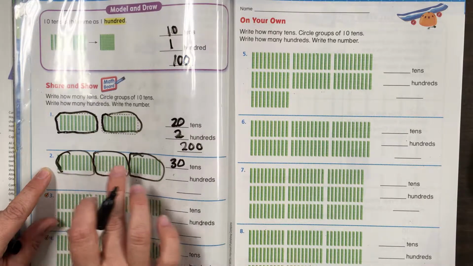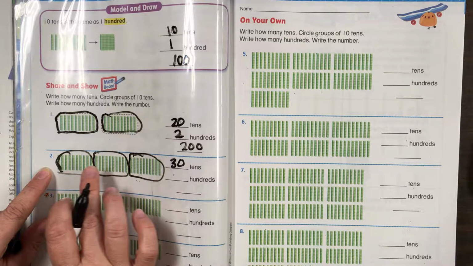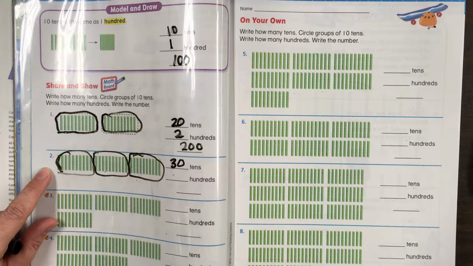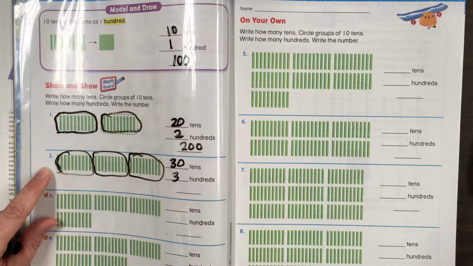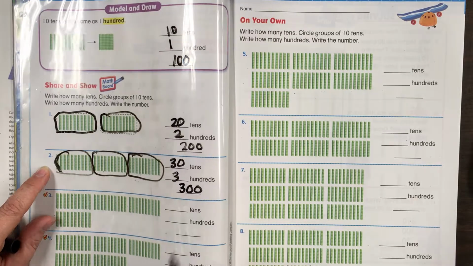Now each of those 10 tens is the same as how many hundreds? This is 100, this is 100, this is 100. How many hundreds is that? 3 hundreds, which makes one number, what number? 3 hundreds, just knock that S off. It makes 300.